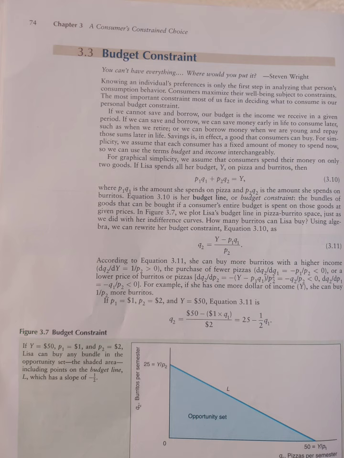Because the price of a pizza is half that of a burrito, P sub 1 equals $1 and P sub 2 equals $2, the marginal rate of transformation that Lisa faces is MRT equals negative P sub 1 over P sub 2 equals negative $1 over $2 equals negative 1 over 2. An extra pizza costs her half an extra burrito, or equivalently, an extra burrito costs her two pizzas.